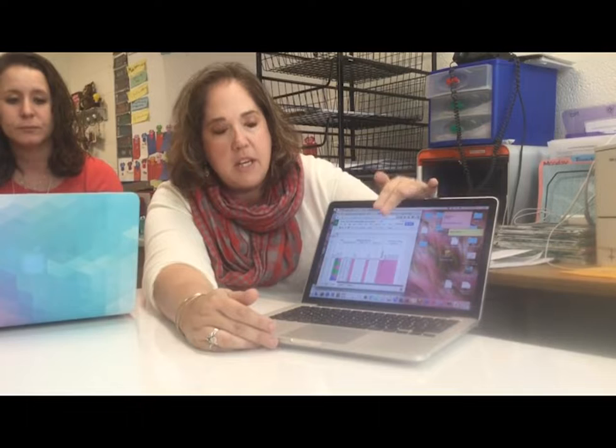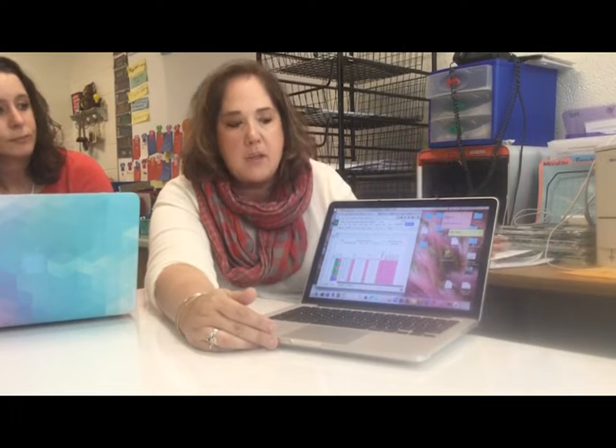We also have a spot for writing. We have our baseline writing prompts in here, and then each time the students have a writing prompt that is a benchmark, we put that score in as well. We also put the students' SOL scores in from 3rd grade, and we put their SOL scores in once at the end of the year once we see what they have for 4th grade.